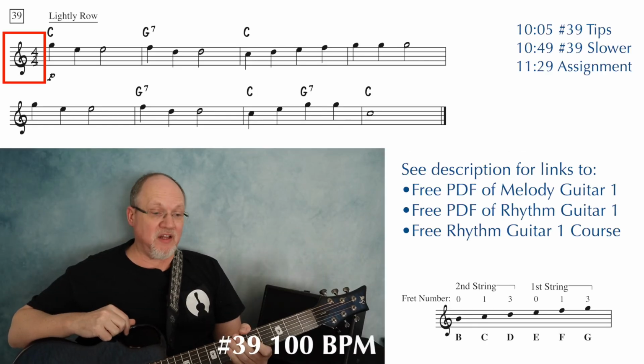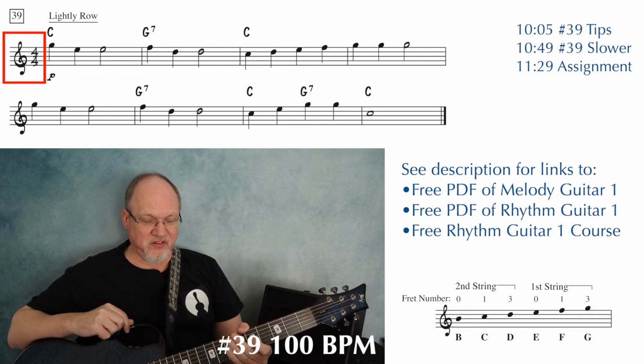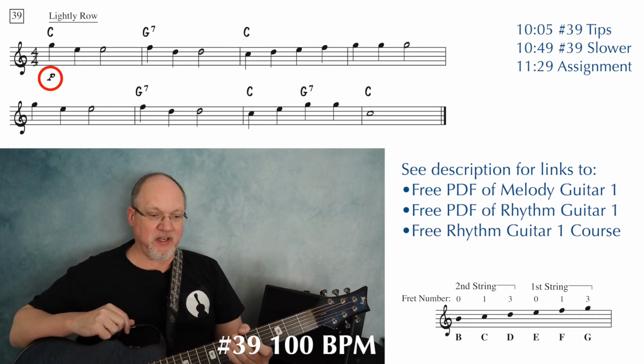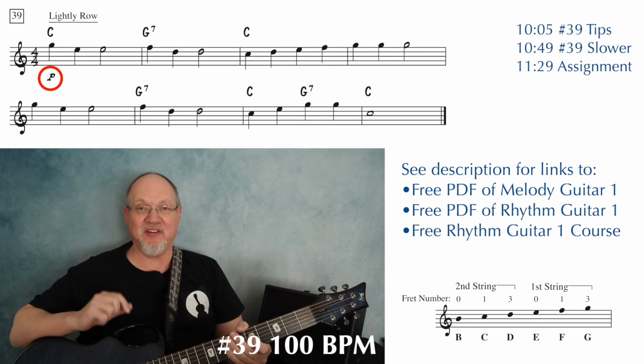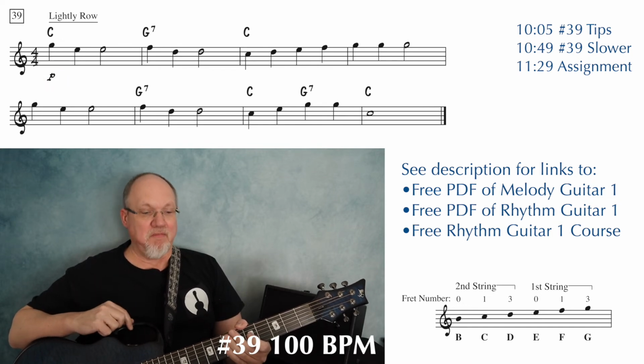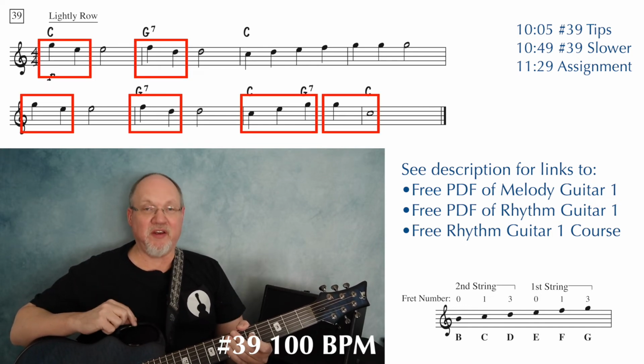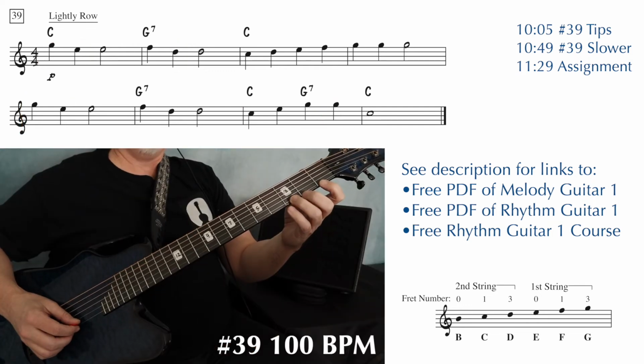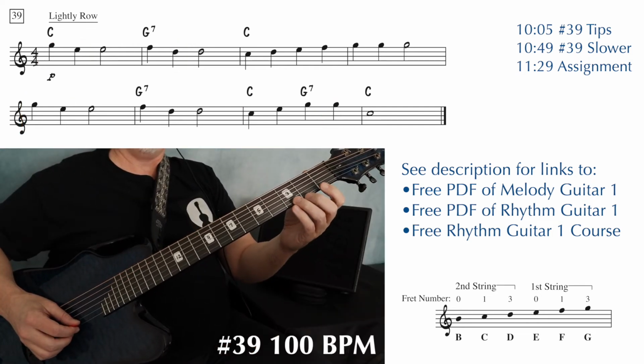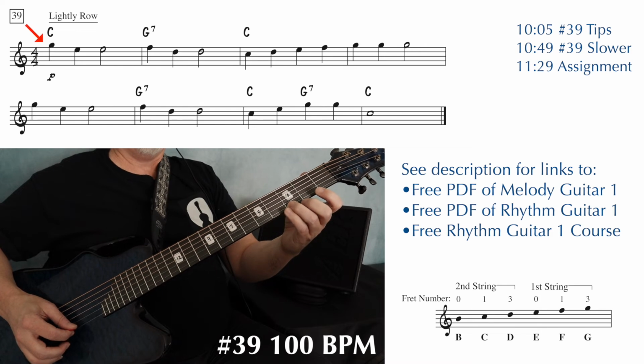Number 39, Lightly Row, is in 4/4 time. We have a piano marking at the beginning, and that's it. So it's going to be nice and soft all the way through. Make sure you circle any skips in your music. 1, 2, 1, 2, ready, play.